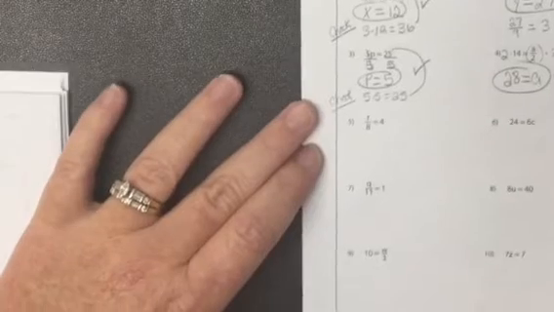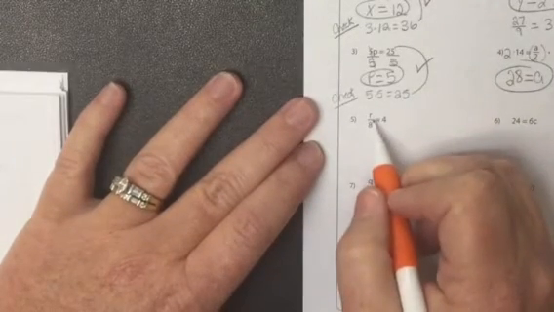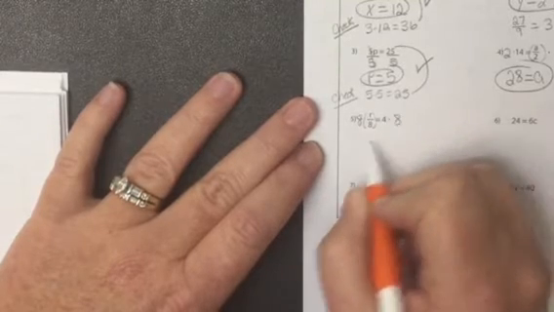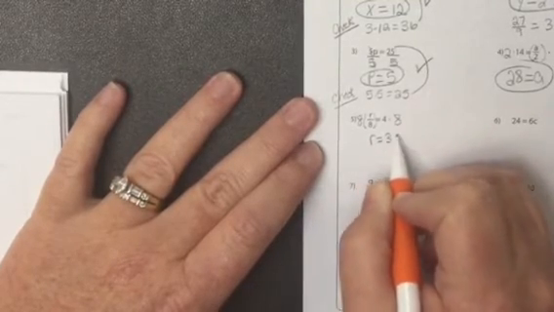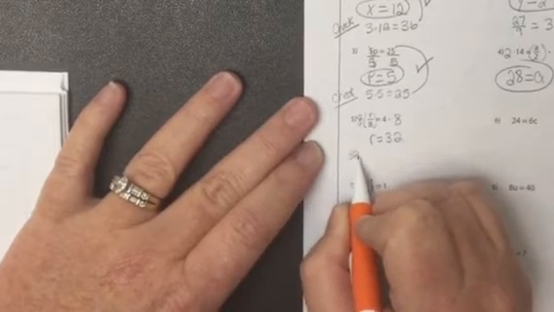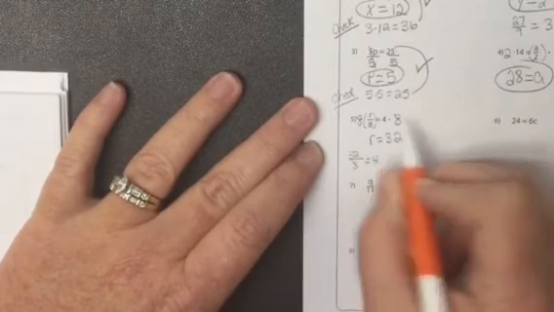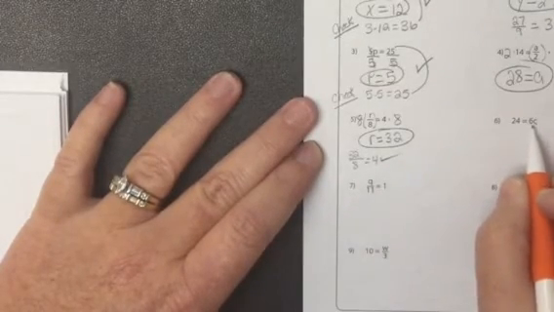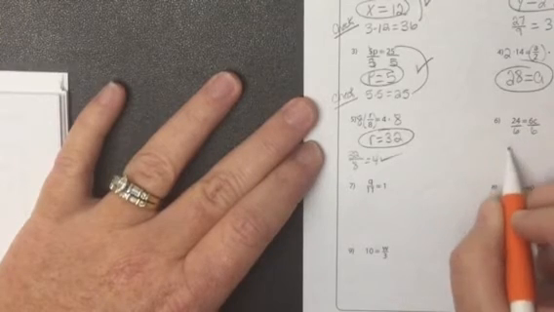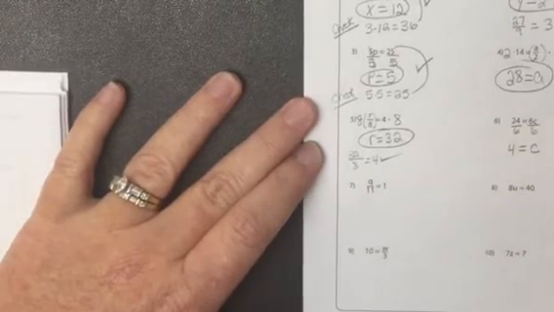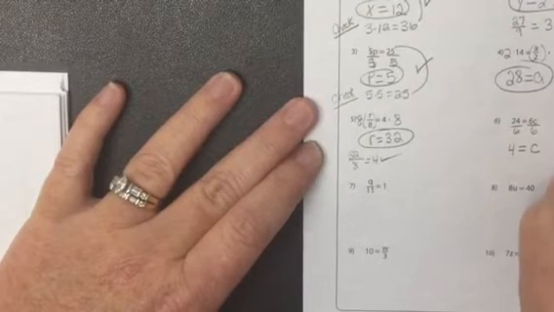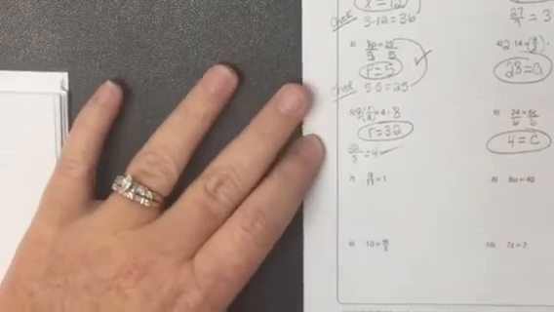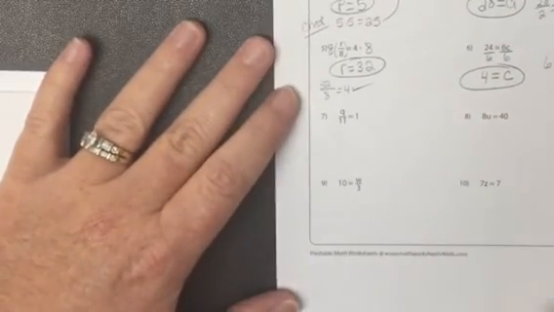Awesome. All right, next ones are divided by 8, so I'm going to do my inverse, which is multiplying by 8. R equals 32. 32 divided by 8 is 4. Great. I am multiplying my variable by 6, so I'm going to divide by 6, and I'm going to get 4 is C. And let's see, 6 times 4 is 24. Perfect. All right, hopefully y'all are doing good right now.